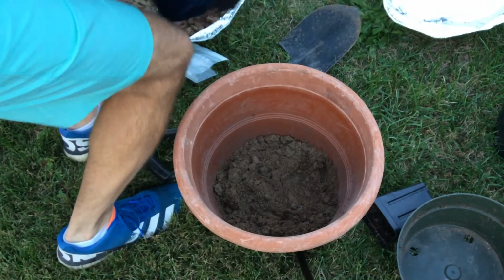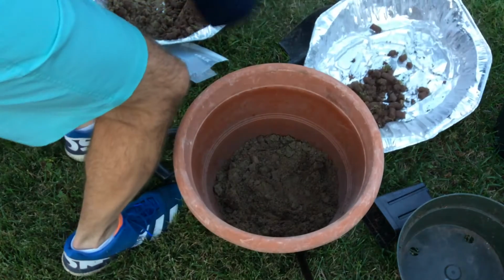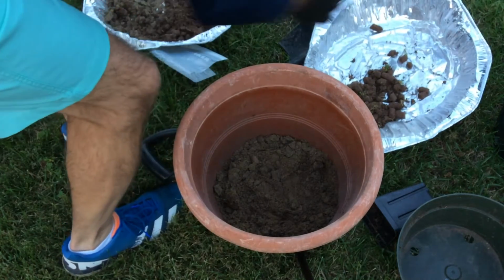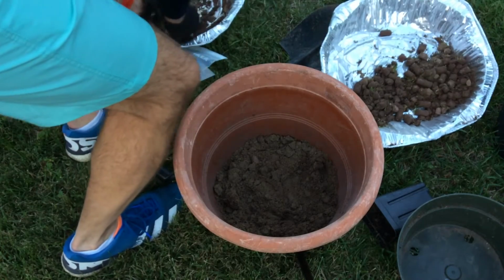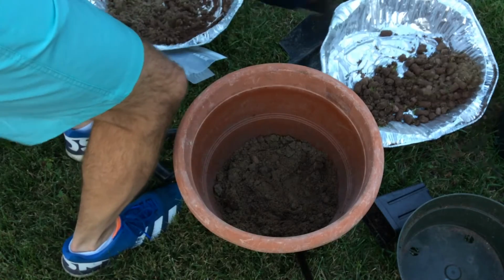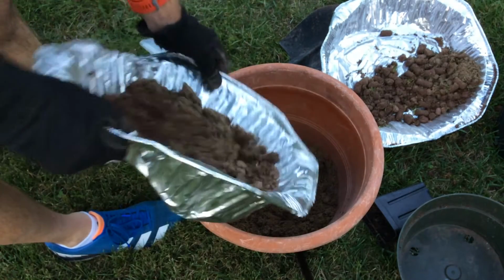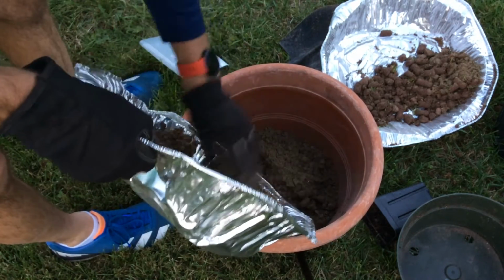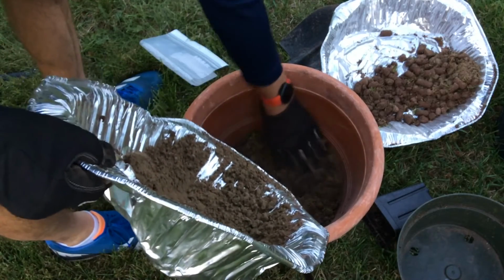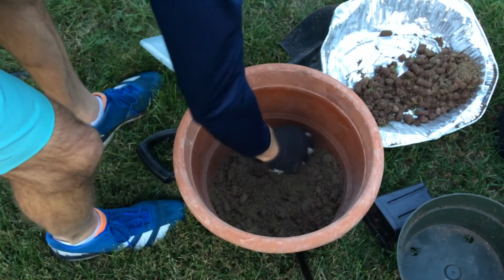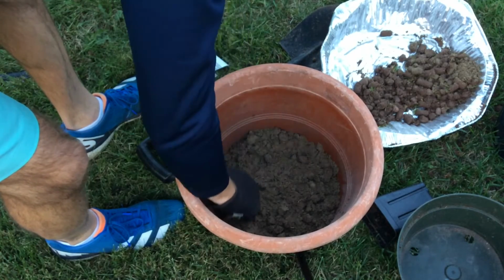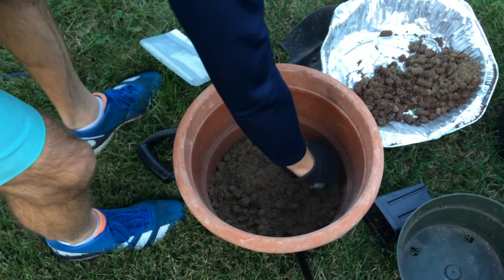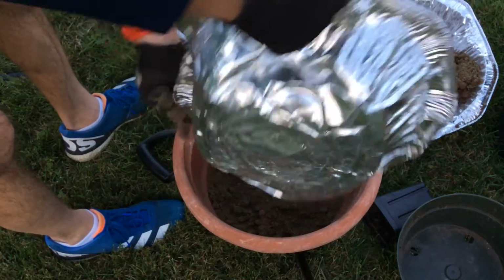Move these plugs out of the way for a minute. Okay. I'll dump the rest of the sand in. There's a couple cores in there, but it's not going to matter. We'll just break them up. So I got my sand layer.